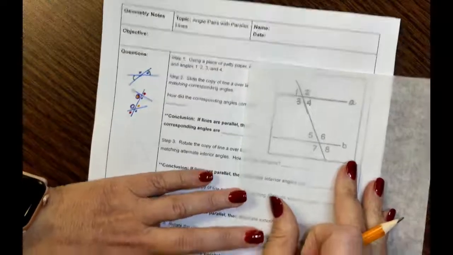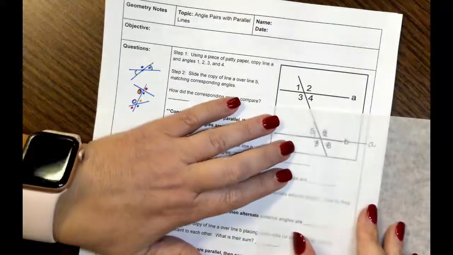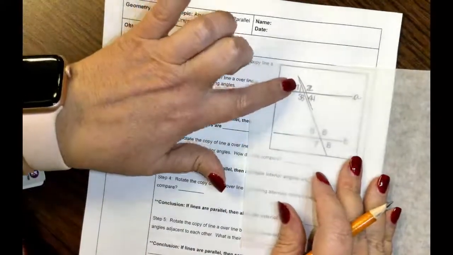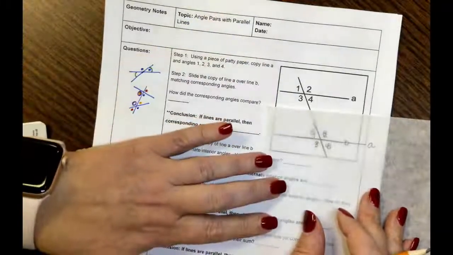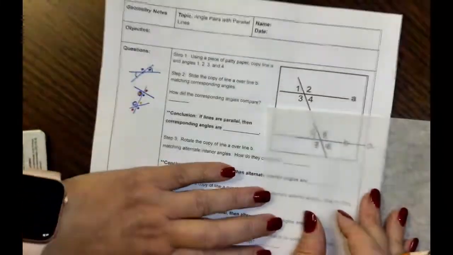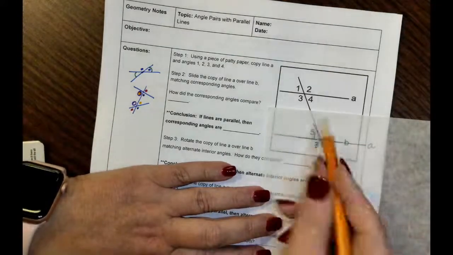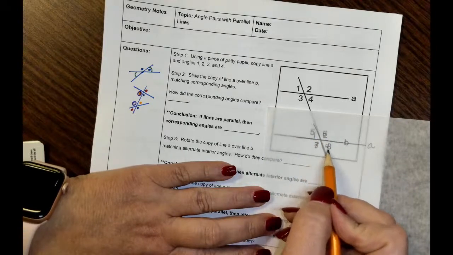Then it says slide the copy of line A over line B, matching up the corresponding angles. Remember, corresponding means they're in the same location. So 1 is in the upper left-hand corner, so I'm going to slide it down until it's in the upper left-hand corner of the next layer down. So 1 matches with 5, 2 matches with 6, 3 matches with 7, and 4 matches with 8.